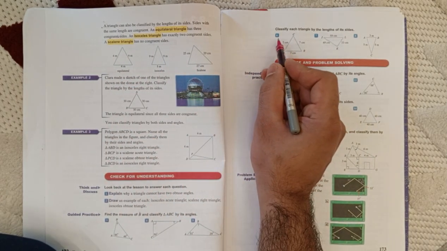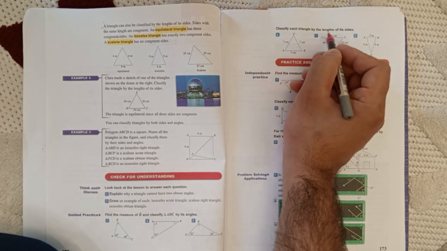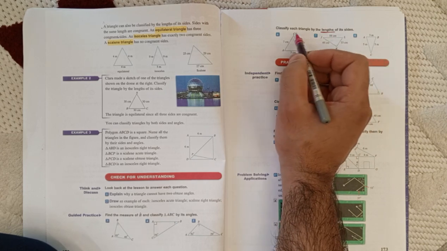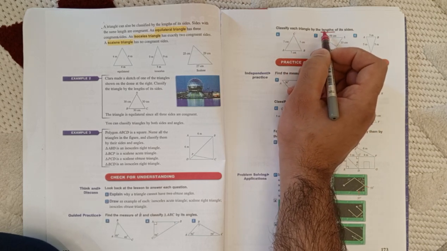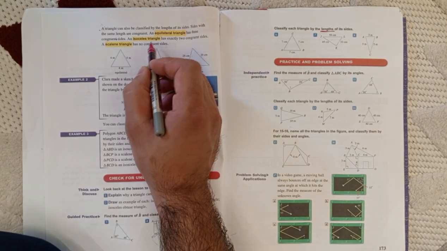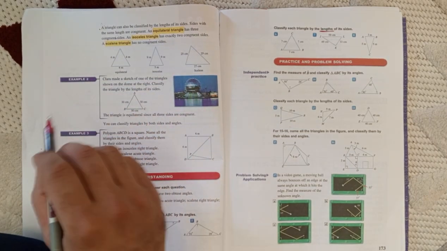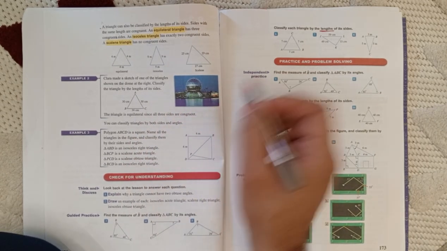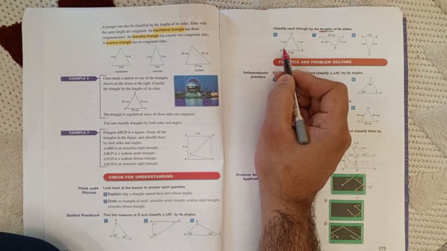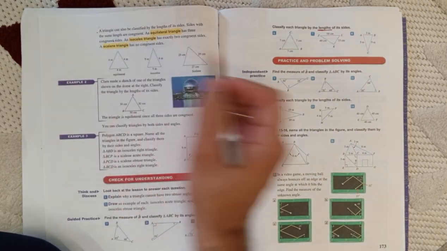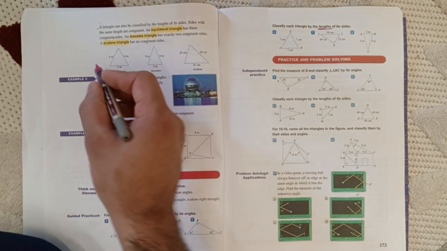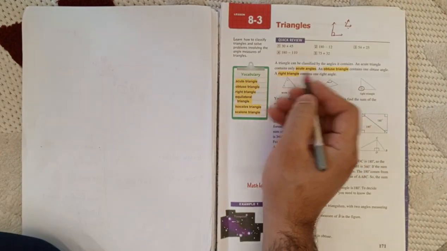Let's solve question 6. Classify each triangle by the length of its sides. Classifying by length, we have equilateral, isosceles, and scalene. We're not going to talk about acute, obtuse, or right angles. If we look at the sides, we need to look at the figures. But if the question says classify each triangle by the angles, then we say it is a right triangle, acute triangle, or obtuse triangle.